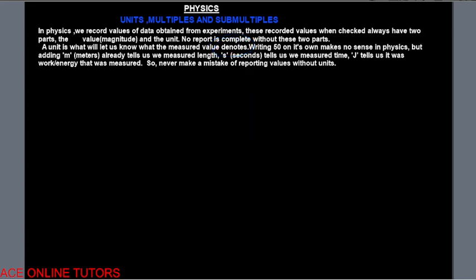Without it, you are just writing what does not make sense. Writing 50 on its own makes no sense in physics. But adding m already tells us we measured length, adding s already tells us that we measured time, and if you add J, it is telling us that you are measuring work or energy.